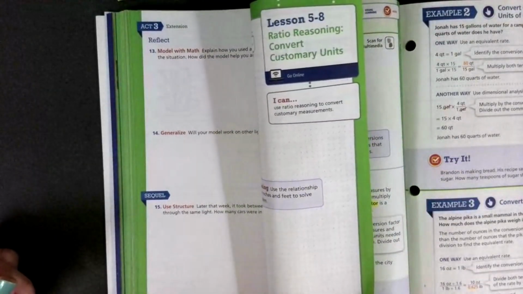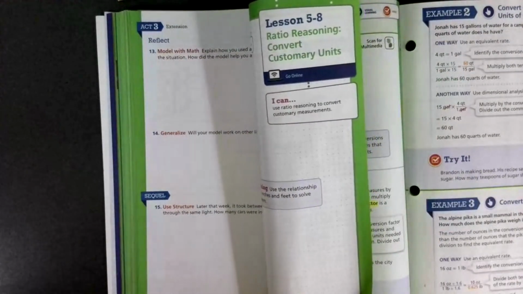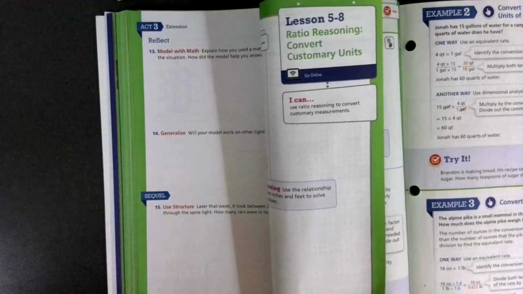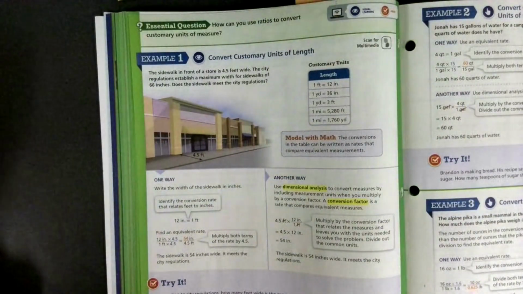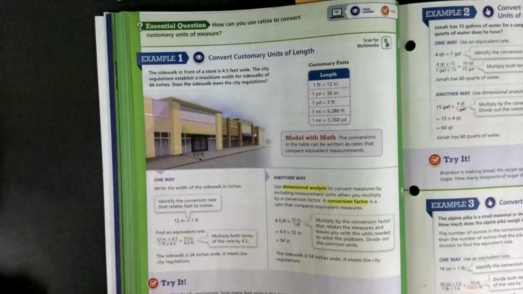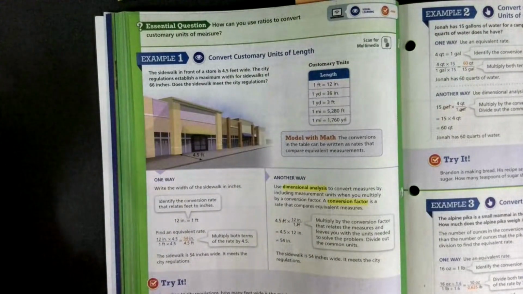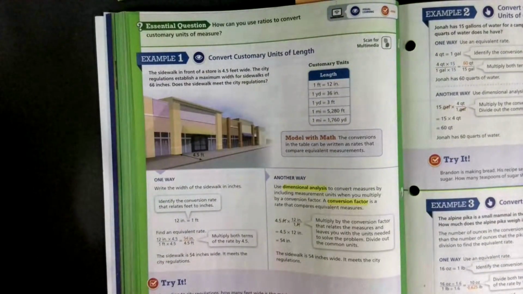Today we are starting lesson 5-8, ratio reasoning, converting customary units. So these are the units of measurement we use here in the US. Let's flip to page 316 if you haven't. Make sure you're following along in your book. Our essential question today is, how can you use ratios to convert customary units of measure?